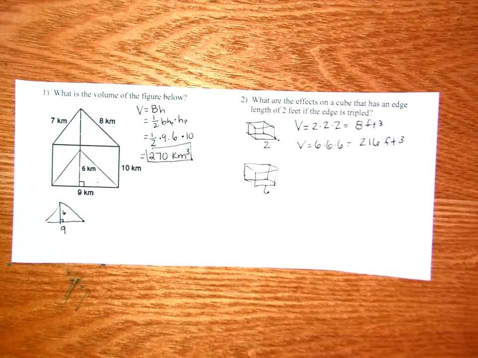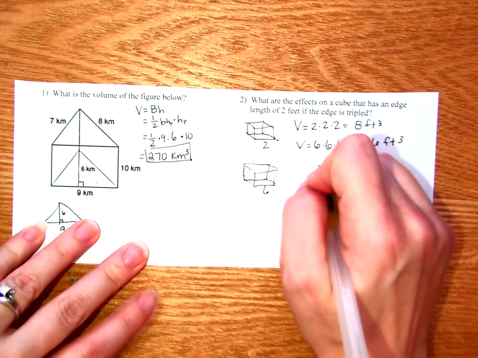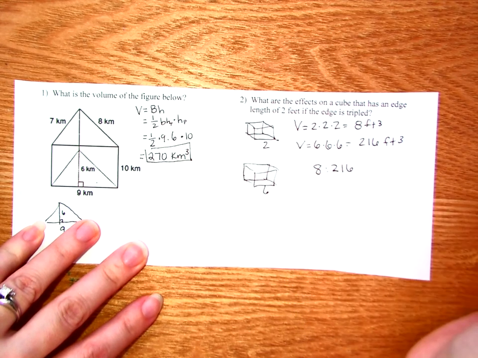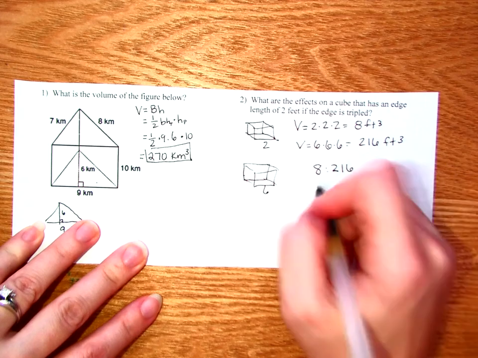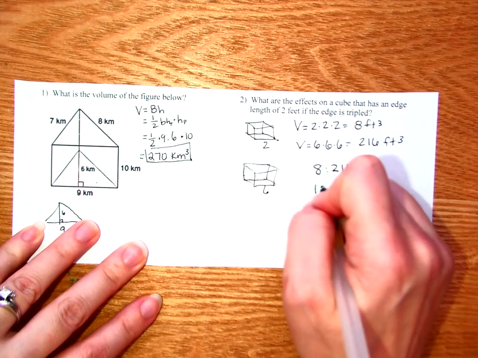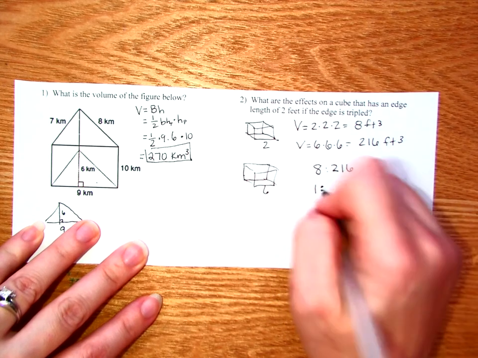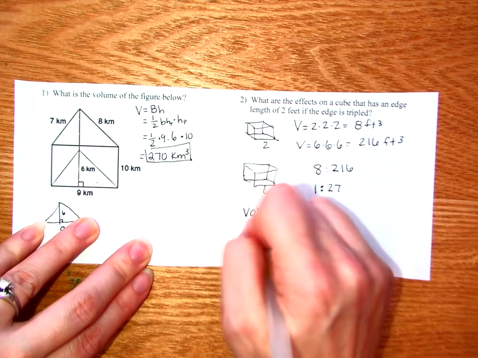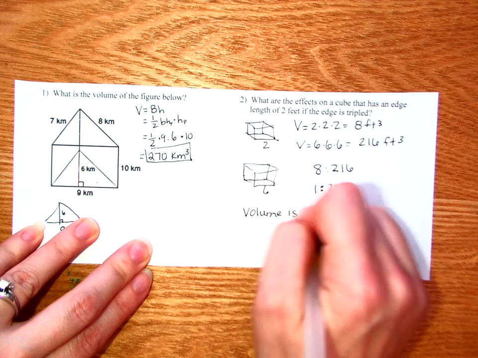Now, when you're looking at effect size, what you want to do is kind of create a ratio. It's an 8 to 216 foot difference here, or ratio. And so if we divide 8 out of here, that's a 1. If we do 216 divided by 8, we get 27. So then the volume is 27 times greater.